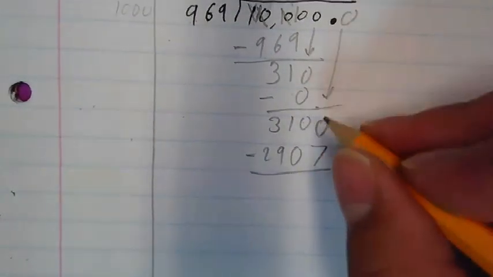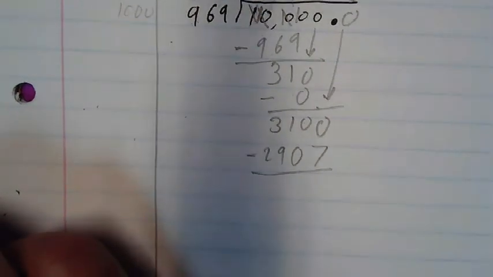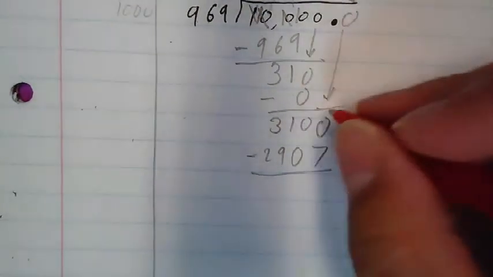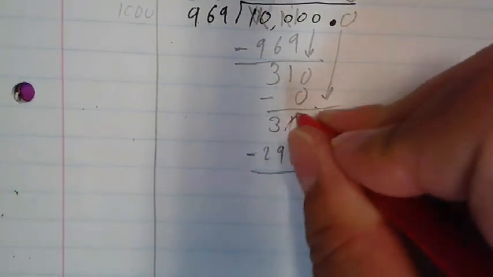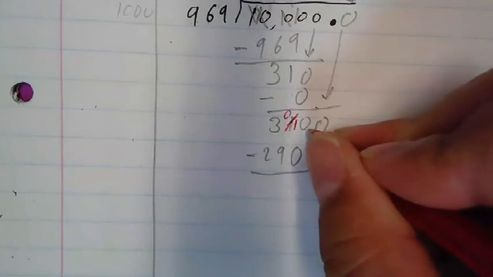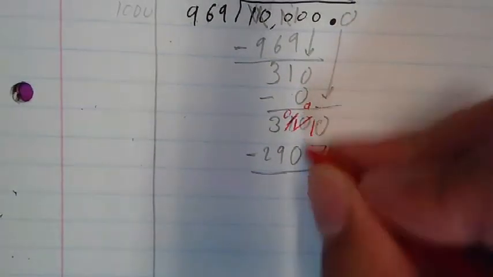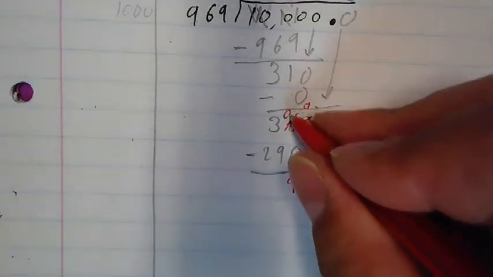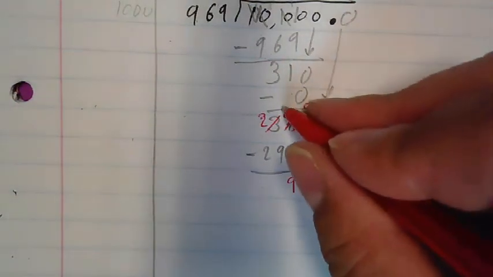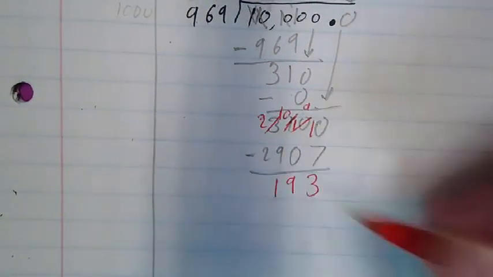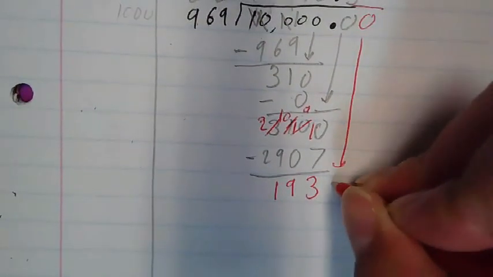Oof. Here we go. Let me see if I can use a different color so you can differentiate. Okay. 0 minus 7, can't do it. I have to regroup, but I can't take anything from there. This I can change to a 0. That becomes 10. But that's 9. That's 10. 10 minus 7 is 3. 9 minus 0 is 9. And then 0 minus 9, you can't do it. You regroup. That's 2. That is 10. 10 minus 9 is 1. Okay, keep going. Add a 0. Bring it down.